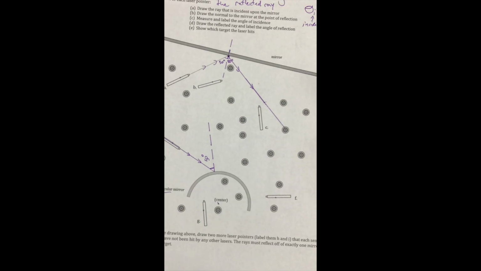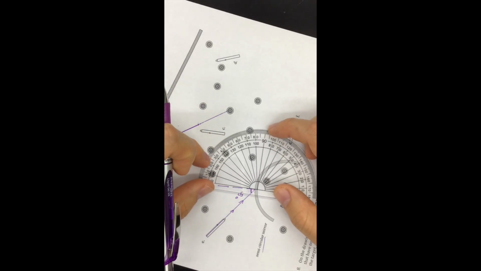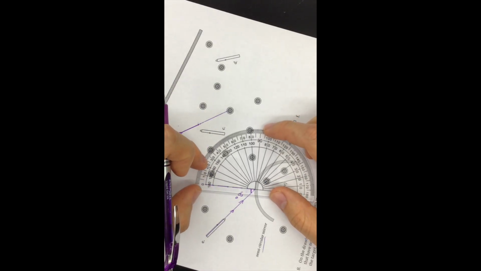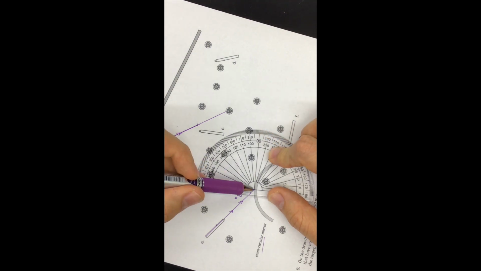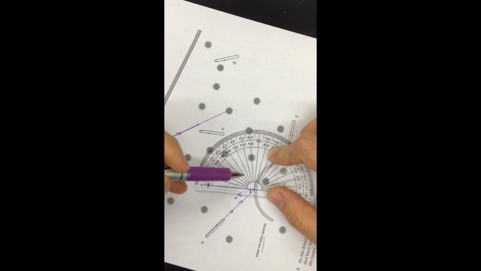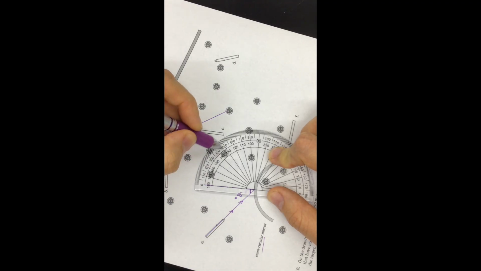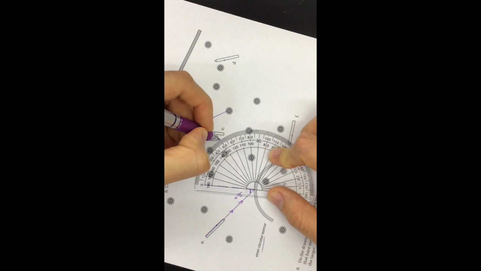Our next step here is going to be to now measure that same angle for our angle of reflection. So I'm going to line up, get that center spot right where the ray's incident on the mirror. We need 50 degrees. So I'm starting from 0. I'm counting over to 50. I'm going to put a little dot there.